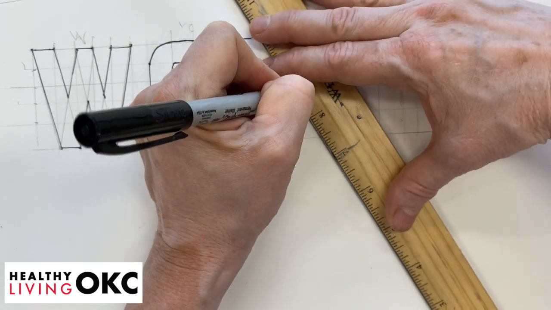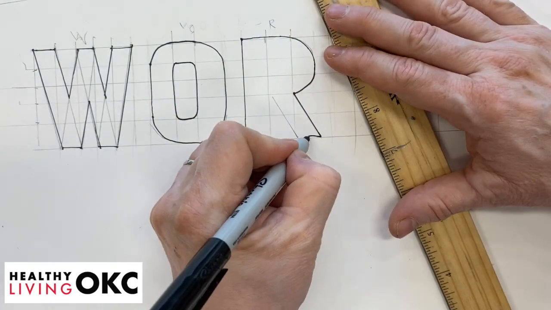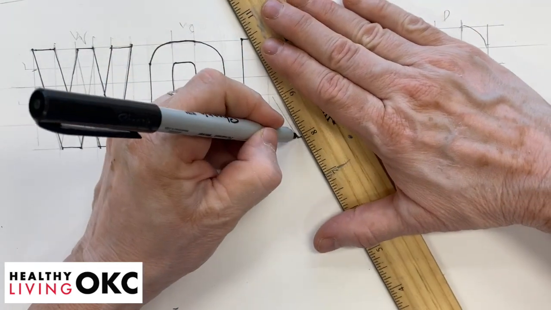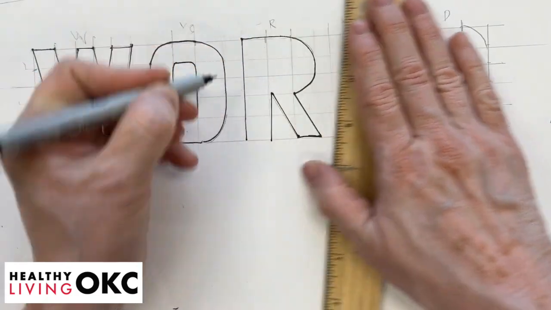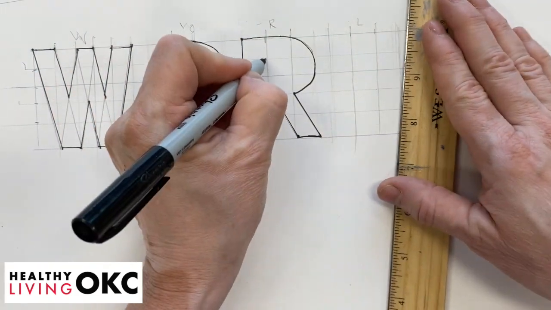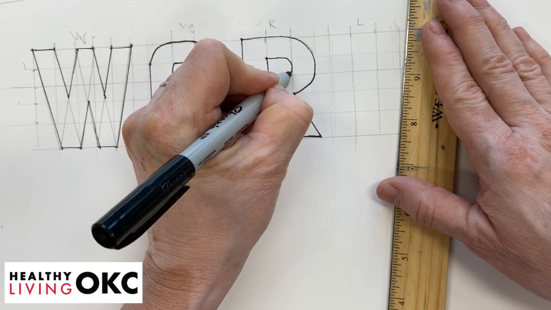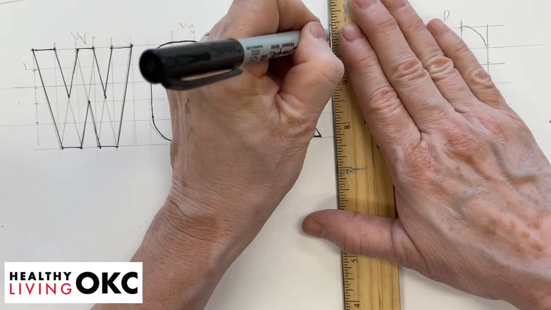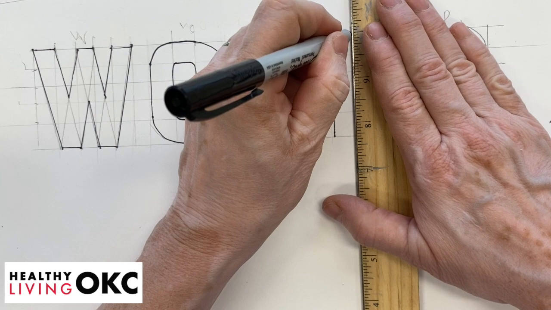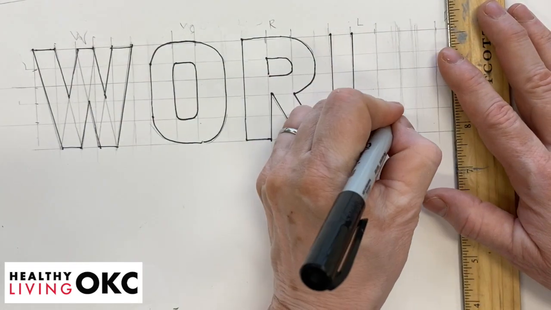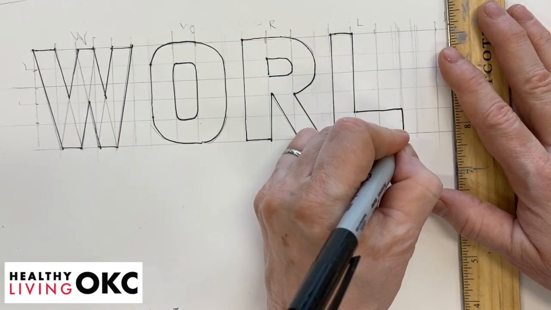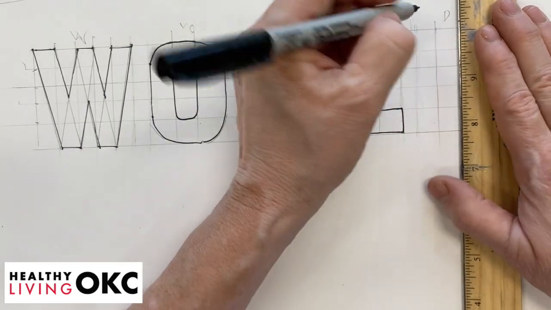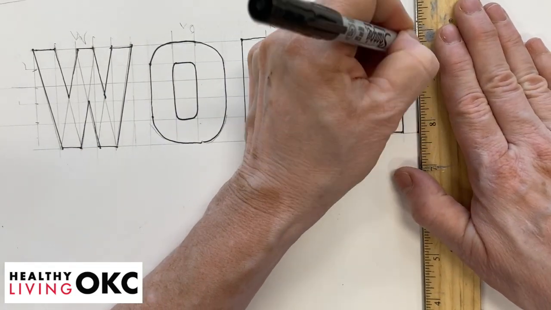You can pick whatever word you want, and if you're not sure about the lettering, you might have to go back to a previous video where we did all the different letters. You will get to where you know how to do the different letters just by heart, so you won't have to go back and look at the sheet.